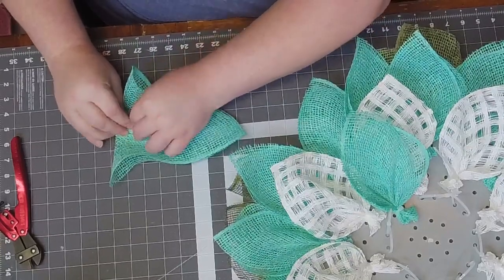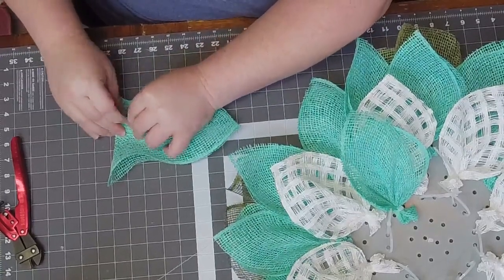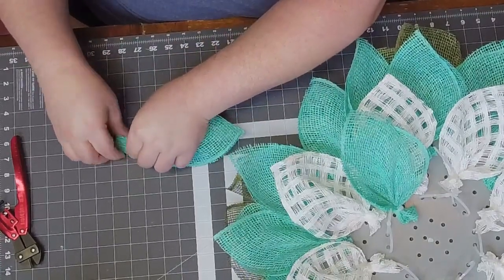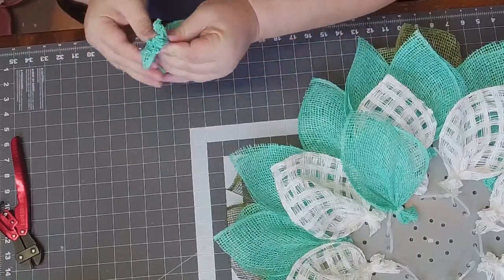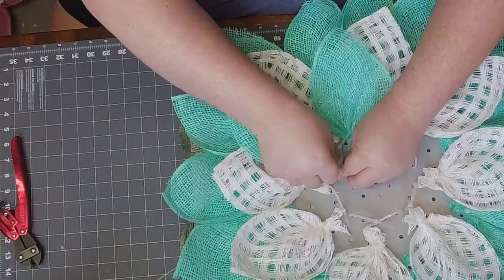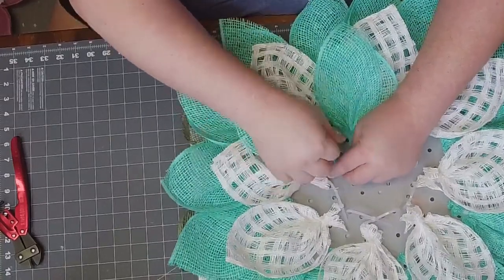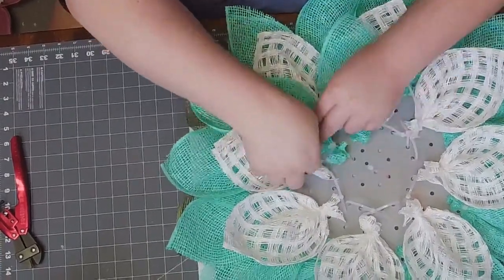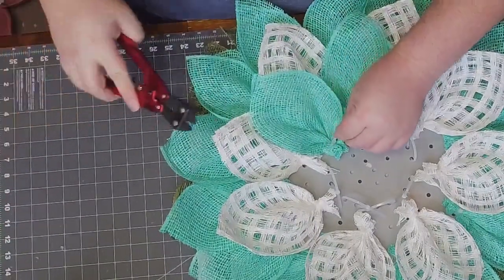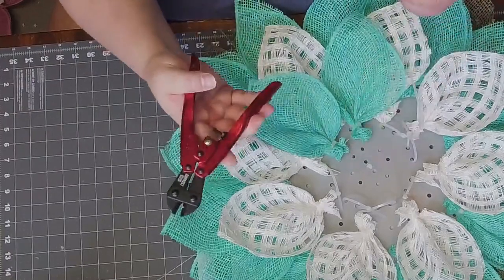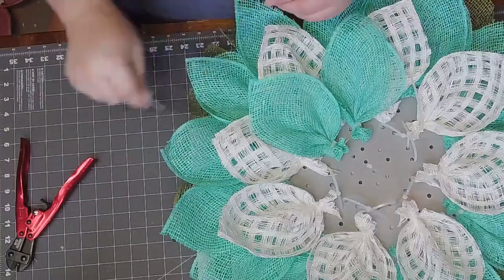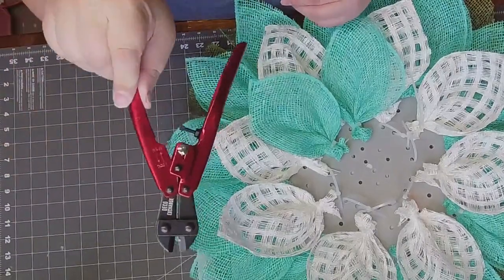James, are you still with us? What kind of crafting do you like to do? Yeah, these are wire cutters, wire snips. They're just Deco Exchange's brand of them.